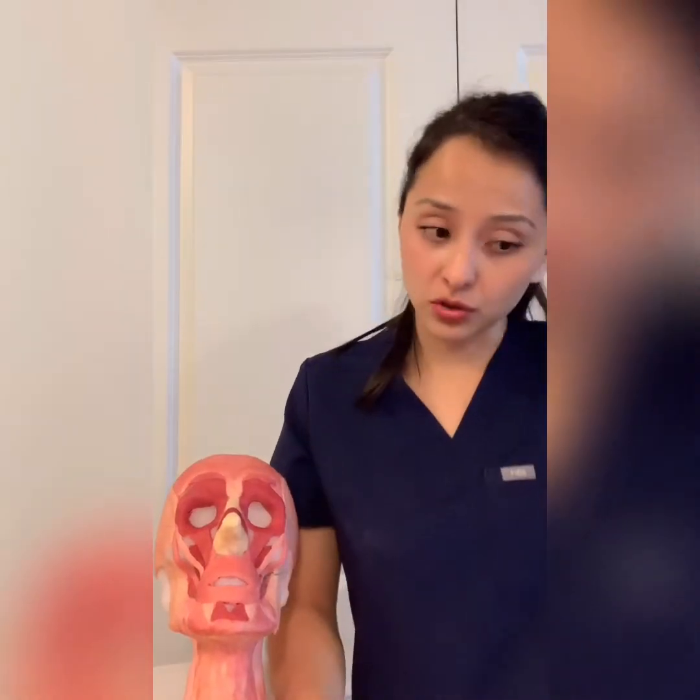The buccinator muscle is responsible for two facial marks. One is natural and the other is acquired. The first one is the angulus oris eminence, which we already talked about, which is in the corner of our mouth.